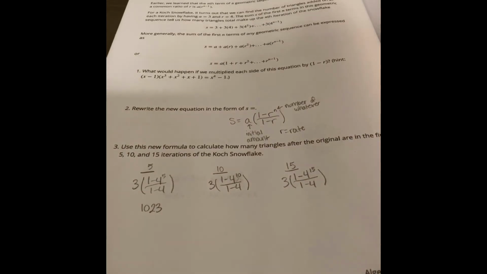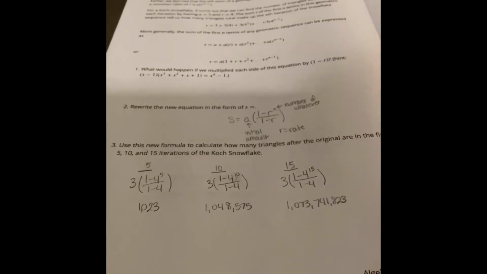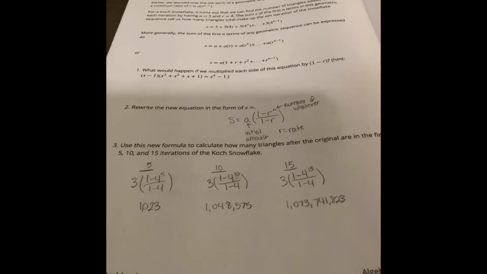So I have to do it step by step. 1 minus 4 to the 5th gives me negative 1023. And then I divide by 1 minus 4, also known as negative 3, which gives me 341. And I times by 3 again, which brings me back to 1023. Okay, I'm going to repeat that process with 10 and 15. I would pause it right here so you can get used to putting this into the calculator, whatever type of calculator you're using.